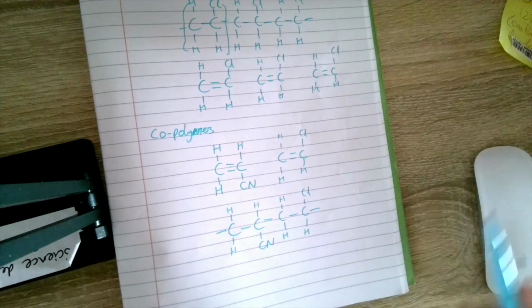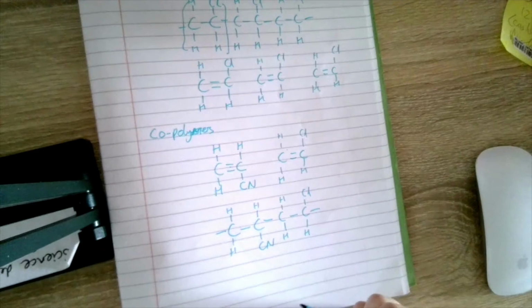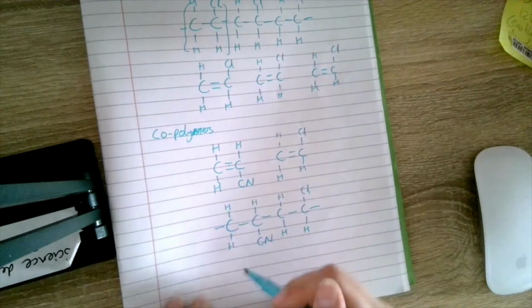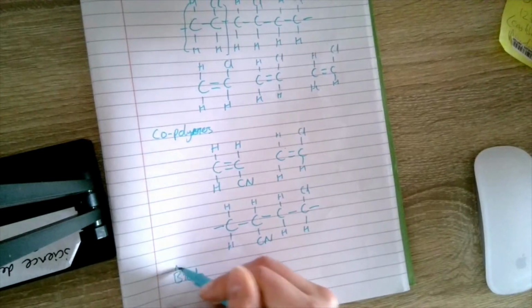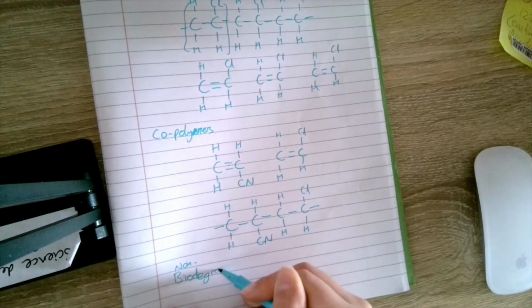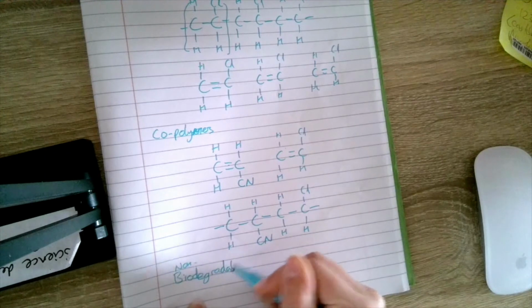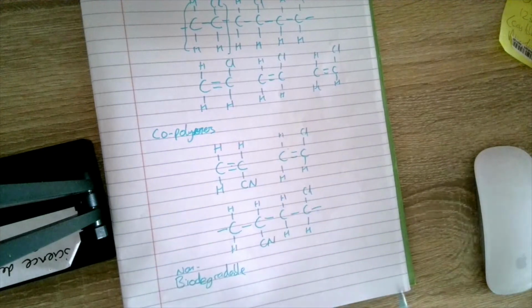However, addition polymers, and we'll look at condensation polymers next year, these are non-biodegradable, as they're not easily broken down.